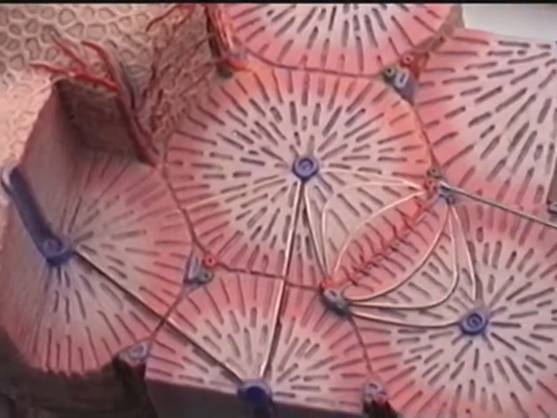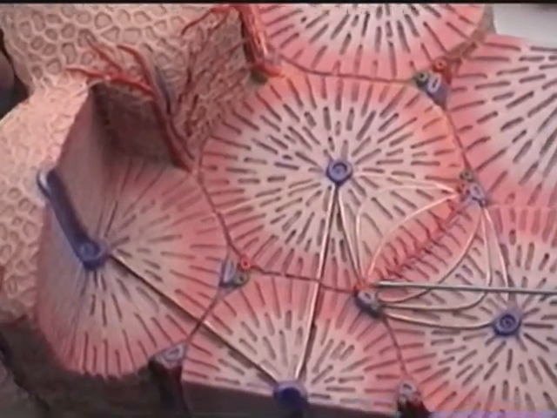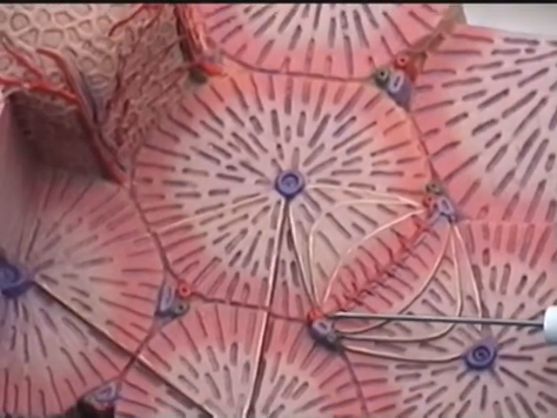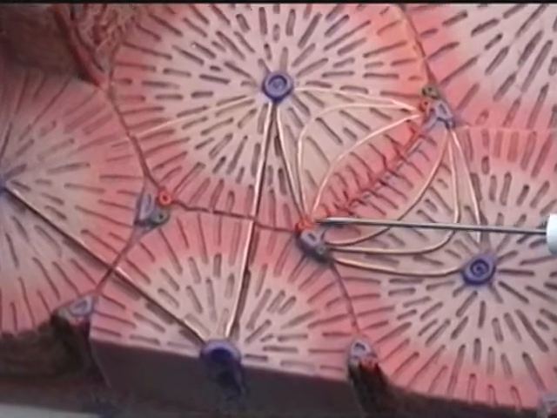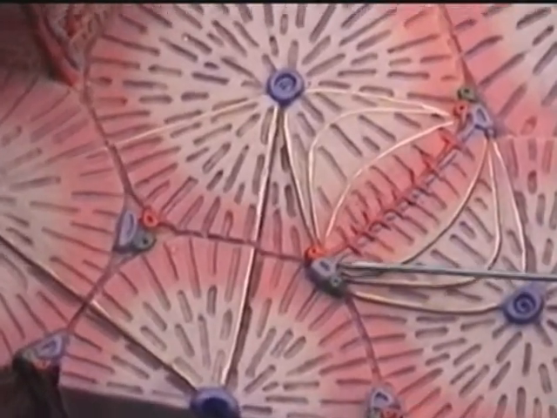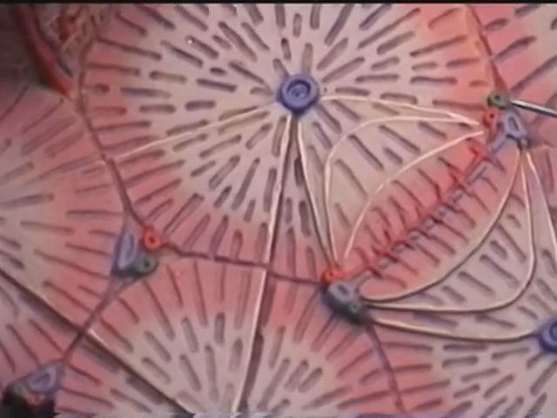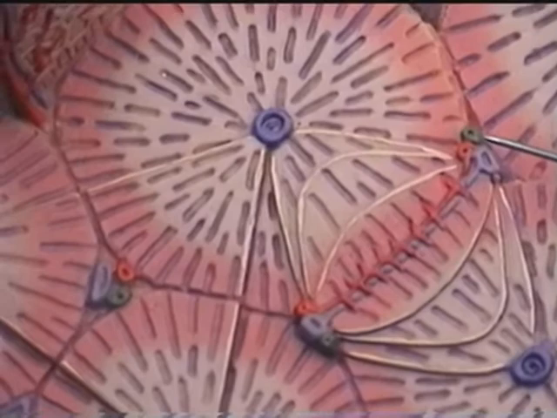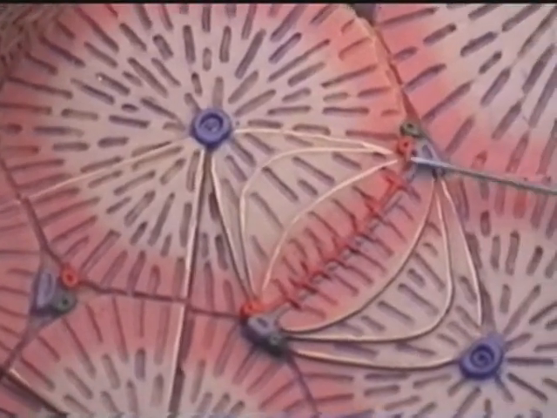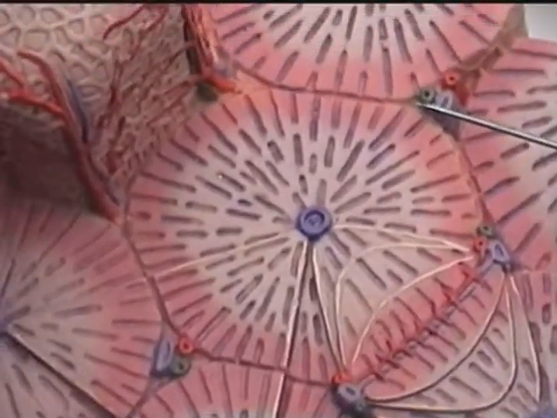A lobule is a six-sided structure. At each corner there are three vessels: a red one that's a branch of the hepatic artery, a purple one in this instance, which is a branch of the hepatic portal vein, and a green one, which is a bile duct. These three entities are called triads, and we have six triads associated with each lobule.